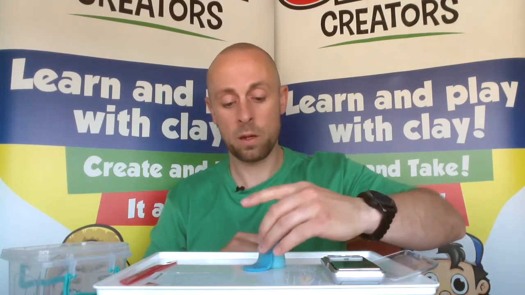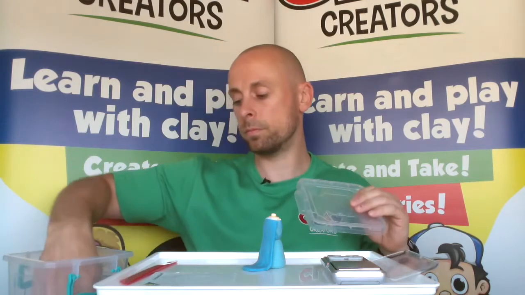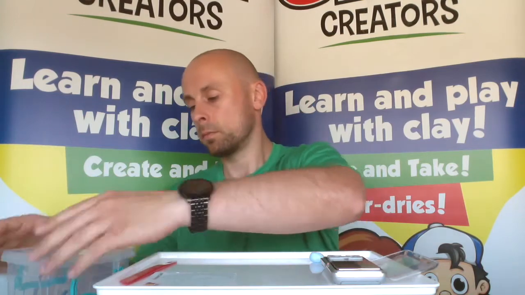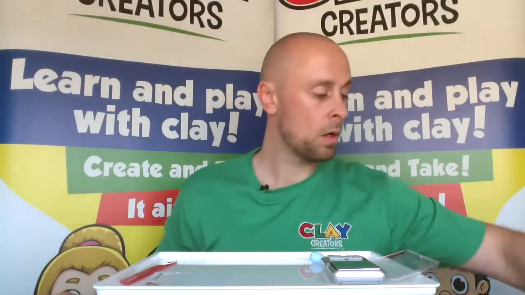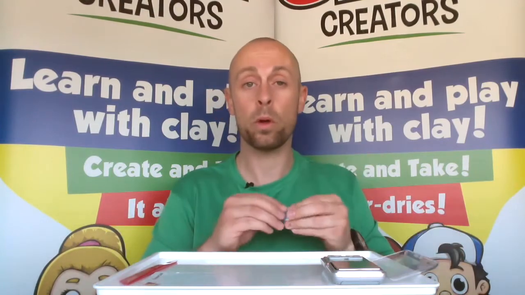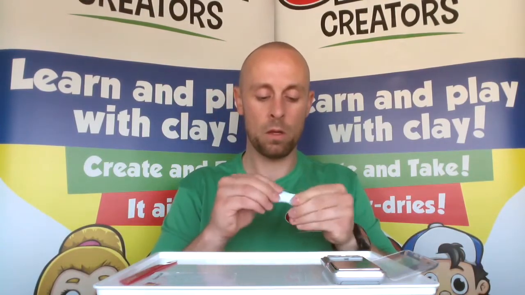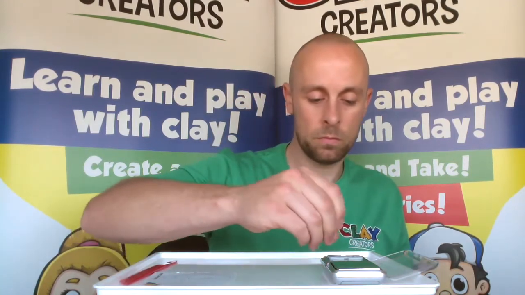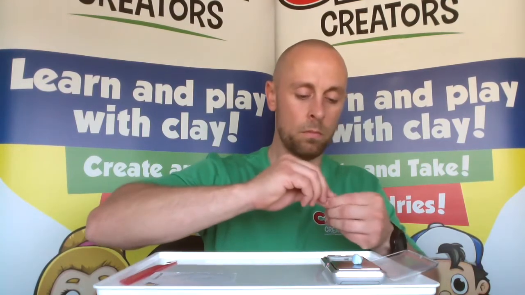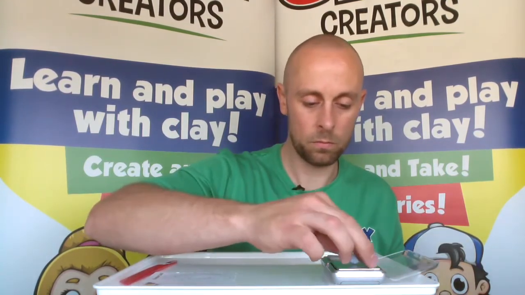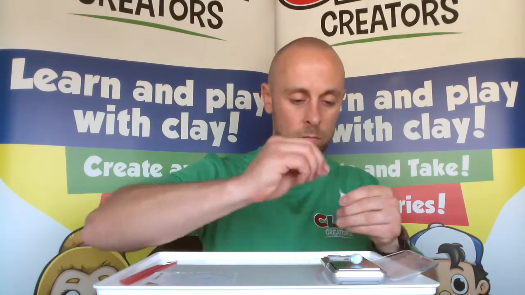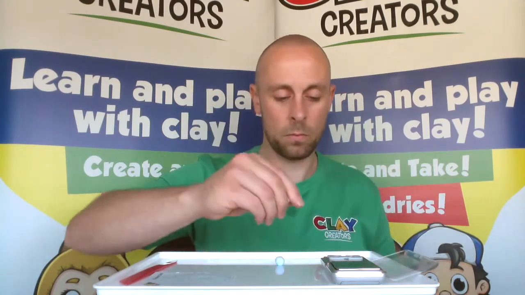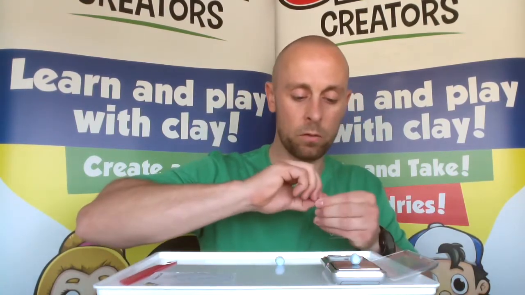So we've got that. We're going to do the arms now. Whilst we're doing that, we'll put that back into the airtight container again. Okay, arms are measured out at 0.45, so we need 2 of them. So 2 0.45s. And hopefully you should have a little clay left over.